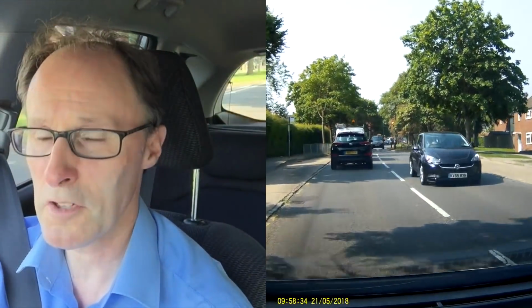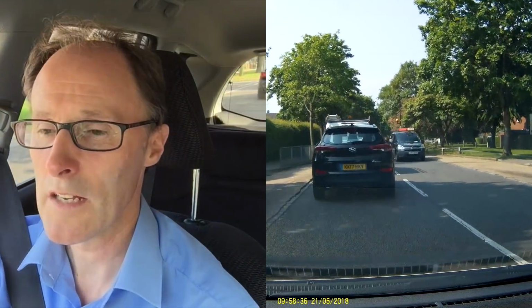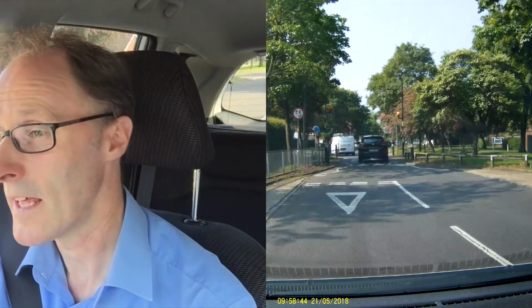So the gap now, as I'm coming up to traffic, obviously it's not going to be 2 seconds, but you should be able to see his tyres on the road when you're stopping. If you can't see his 2 tyres when you're stopping, you're up his bumper. And the risk is you're going to possibly slip off your clutch by accident and shunt into him, forward shunt, or he could roll back and drive into you. You know, so keep the space if you're behind cars.